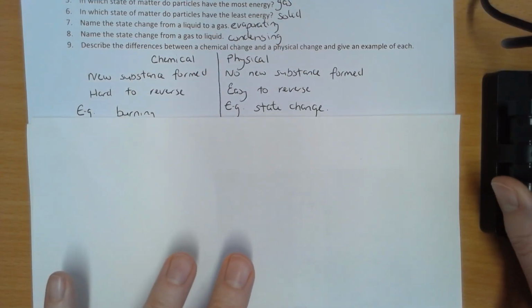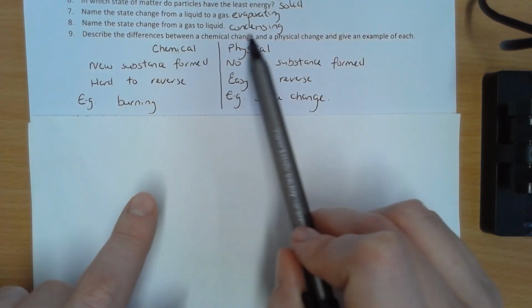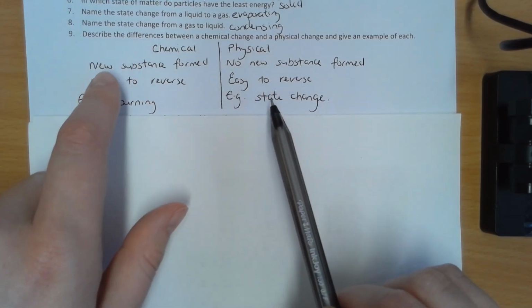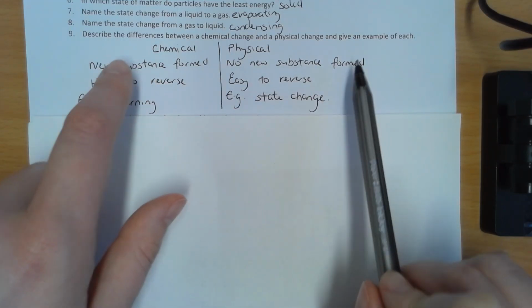Now, if you're asked to describe the differences, you can absolutely use a table in your exam. It's a really clear way of communicating. So I've got chemical changes and physical changes. For chemical changes, I'm saying a new substance is formed. Physical, no new substance is formed. I've given a second difference.